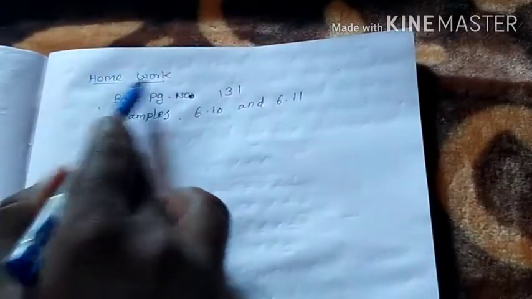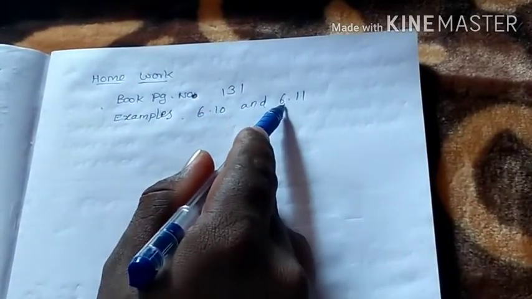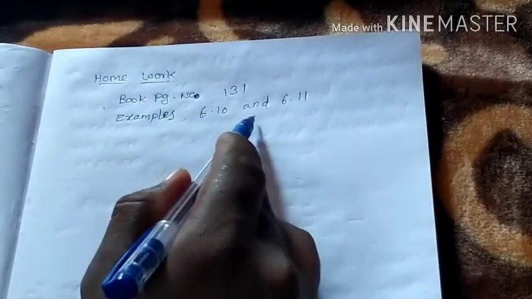Dear students, today's homework: book page number 131, examples 6.10 and 6.11. Use the condition and solve the problems.